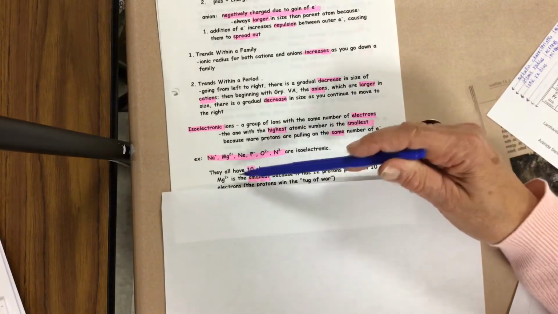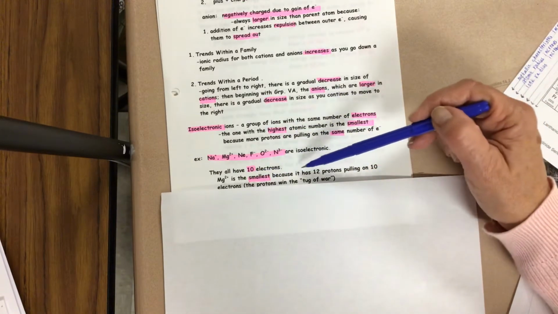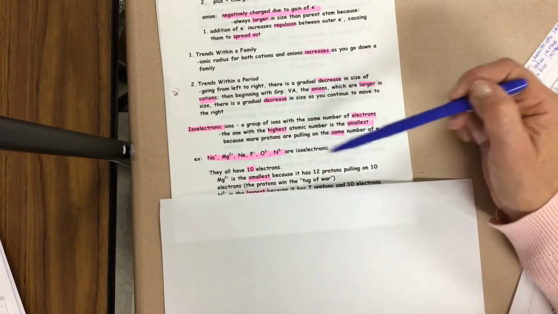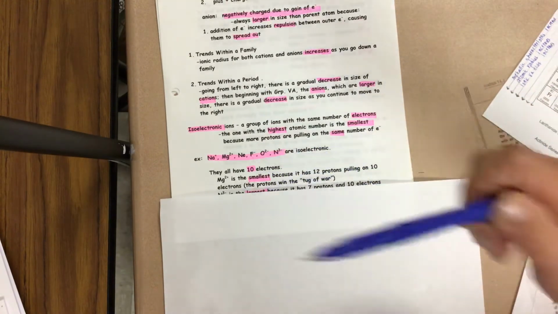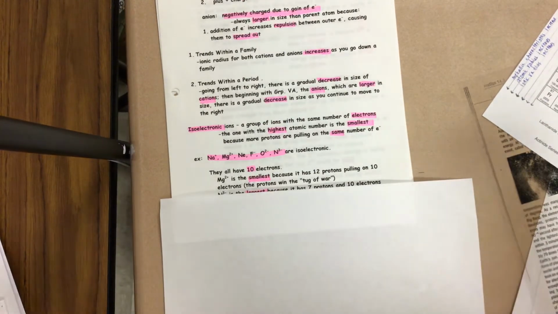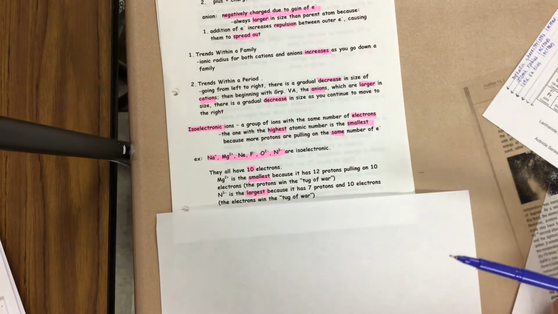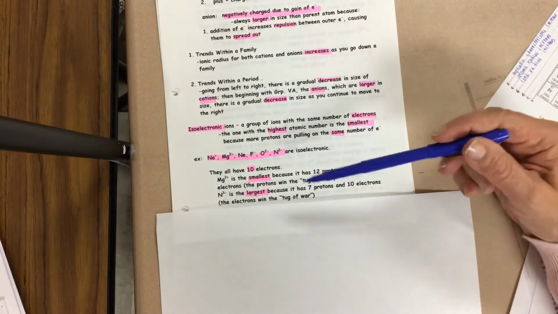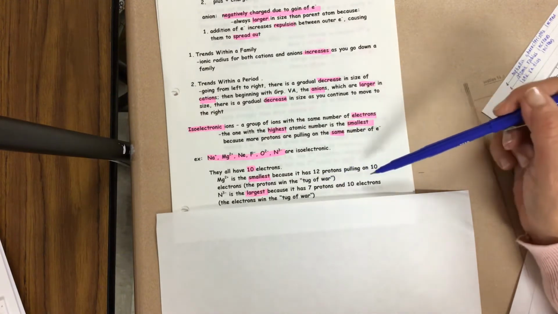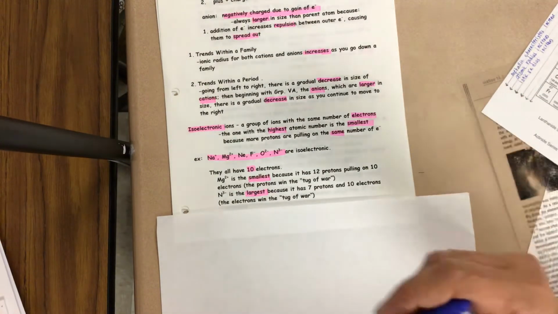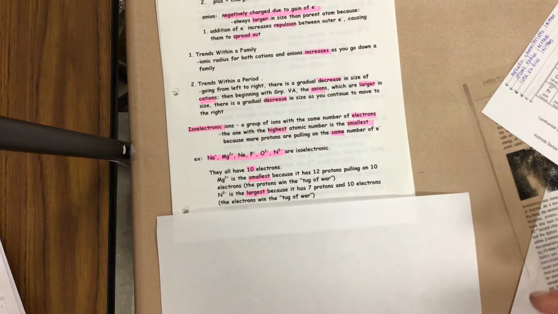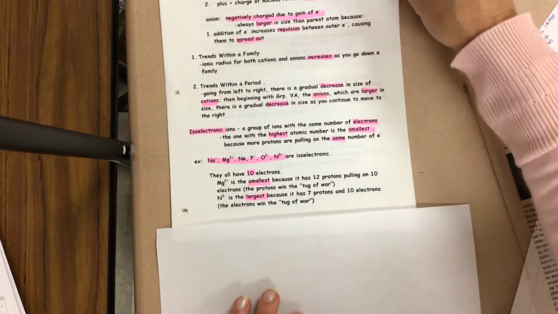Of these, Mg2+ is the smallest because it has 12 protons pulling on 10 electrons, and so the greater the proton number is compared to the electron, the more it pulls them in tighter. N3- is the largest because it has 7 protons and 10 electrons, and so the electrons win the tug of war, plus the fact that you have 3 extra electrons in that outer shell and they are getting away from each other as much as possible.